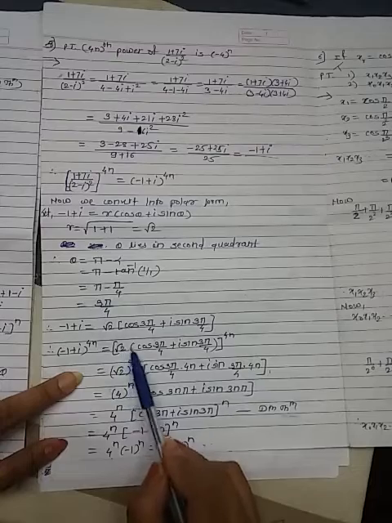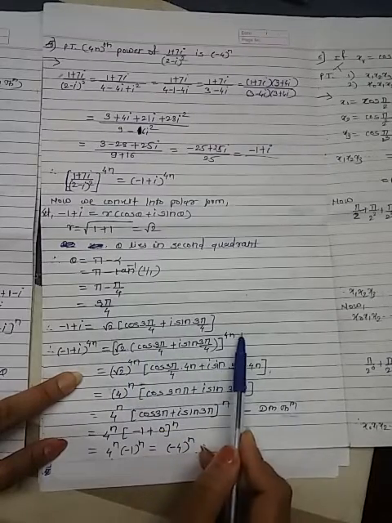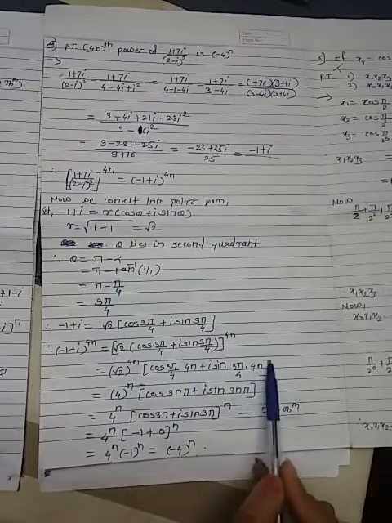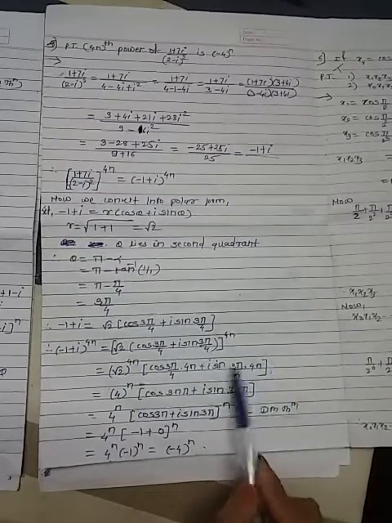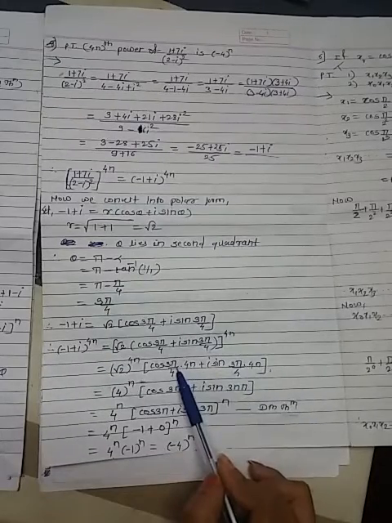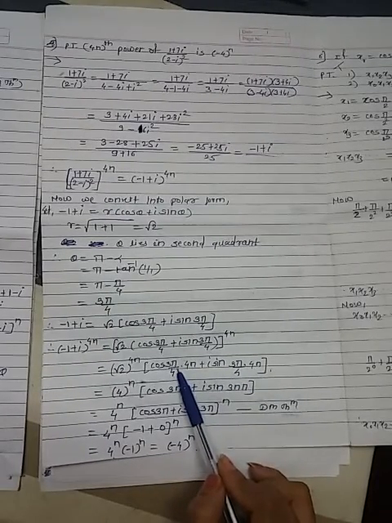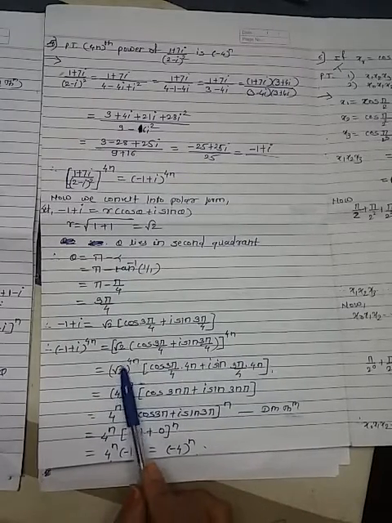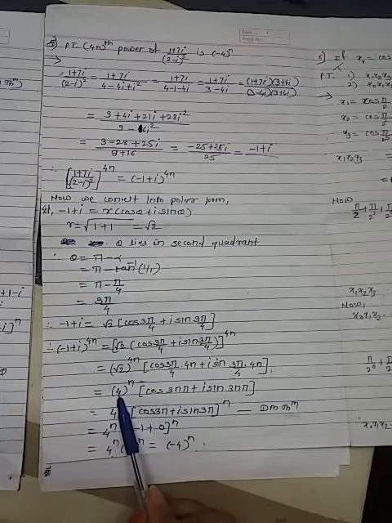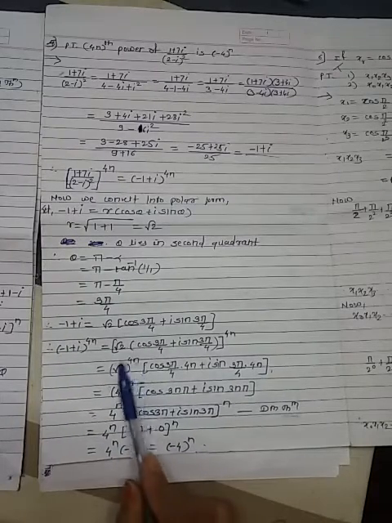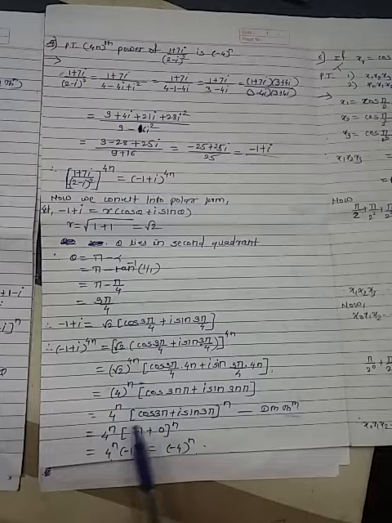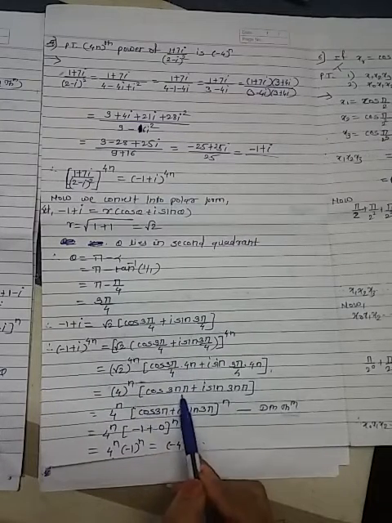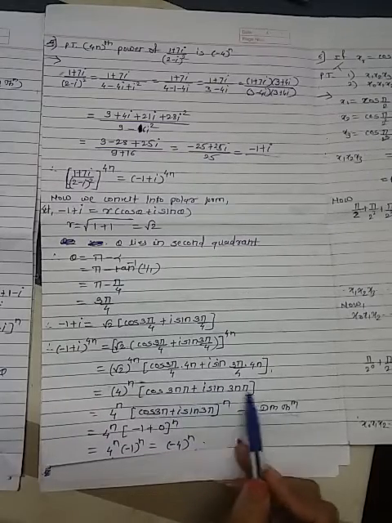Now separate, this is multiplication, root 2 into this bracket, therefore the index comes to both of the terms. We get root 2 raised to 4n and this bracket raised to 4n, and apply De Moivre's theorem here. This 4n comes inside the angle, multiply this with this angle. Root 2 is 2 raised to half, so this is 4 raised to n, you can calculate by calculator also. And this 4 gets cancelled, 3 pi n or 3n pi, and i sin the same angle 3n pi.